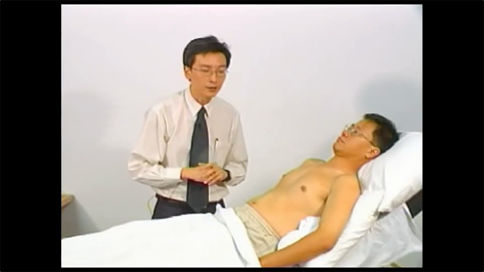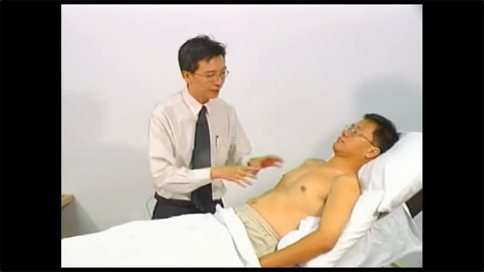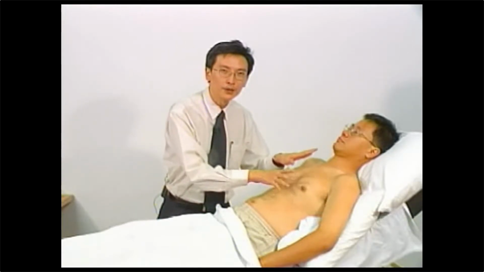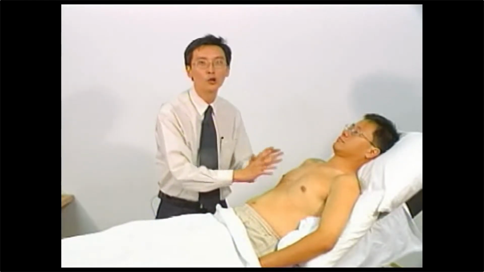Next, I'll palpate for the trachea and the apex. The trachea and apex should always be taught together in a respiratory context. Why? Because their movement or their position indicates to me any mediastinal shift or any volume loss or volume expansion.